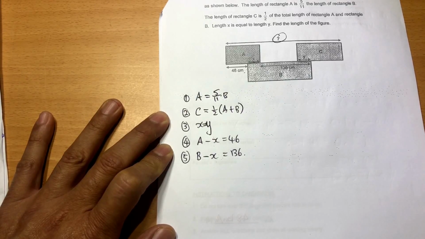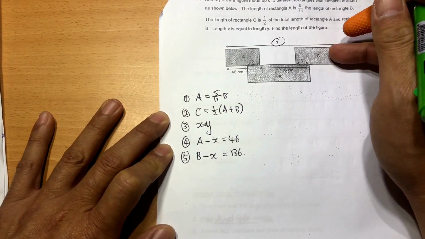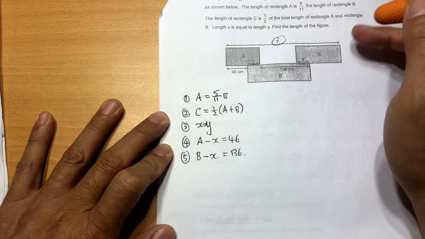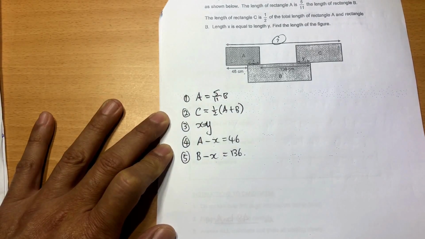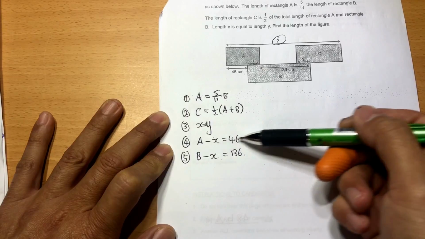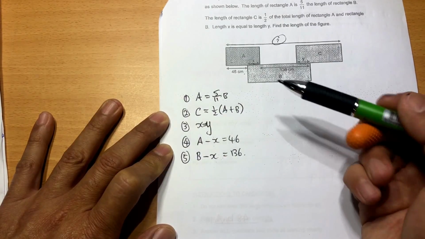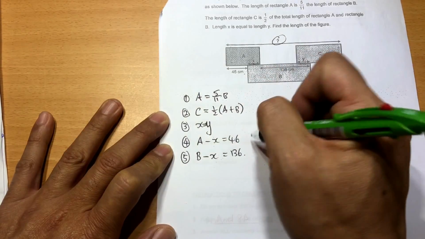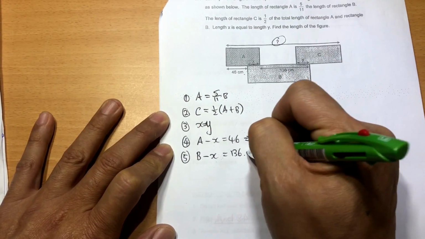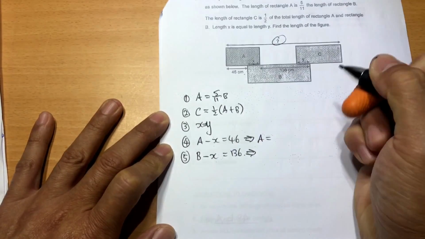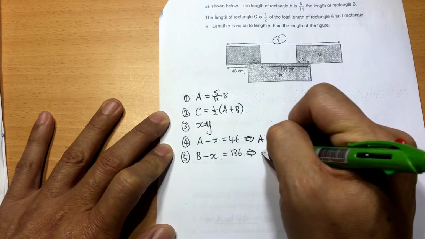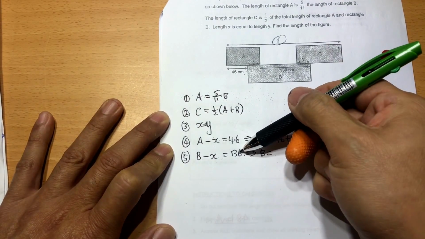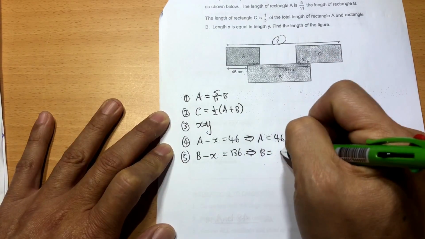Let's see how we can work this out. Firstly, let's start off with A and B. Try not to concern yourself too much with C. We'll eventually get there, but let's work part by part. It's always a good policy to start from the left and just pick the first 2. So let's deal with A and B. We've got A and B and x. Let's isolate A and B. A is equal to 46 plus x, and B is equal to 136 plus x as well.